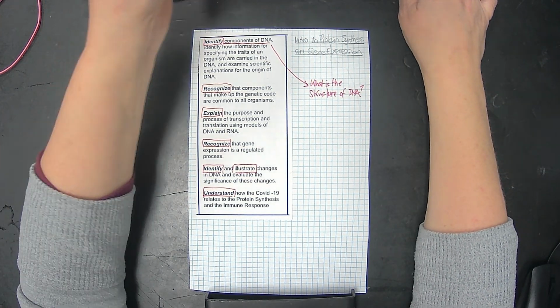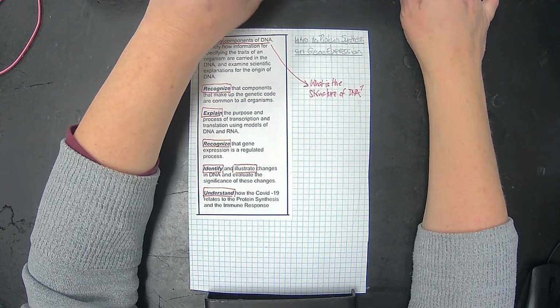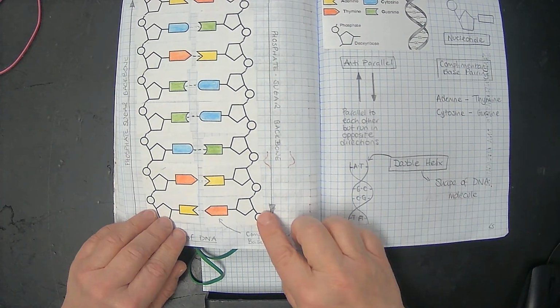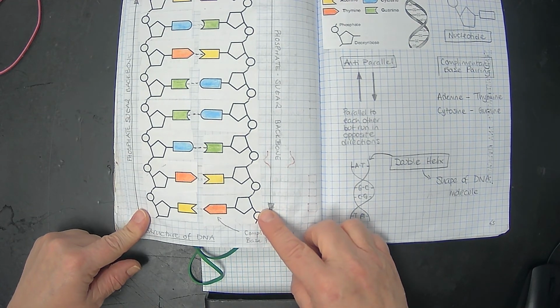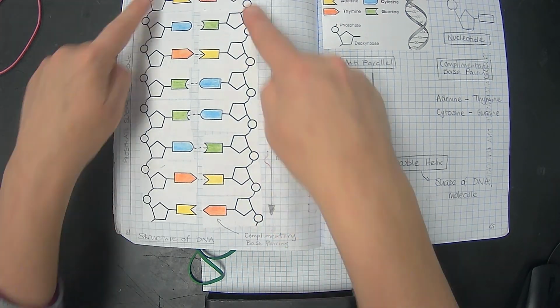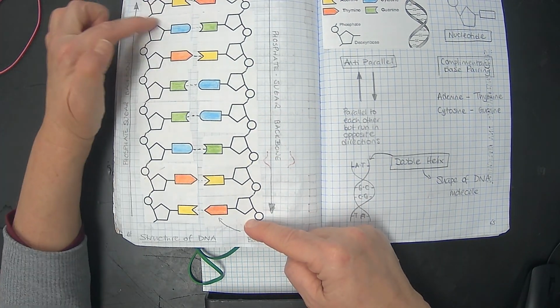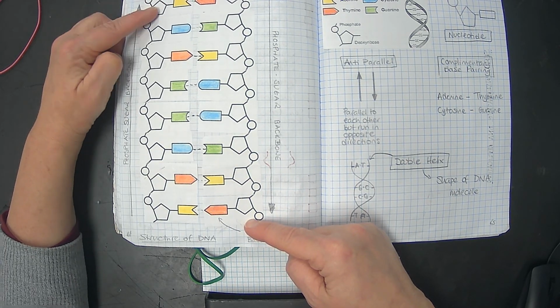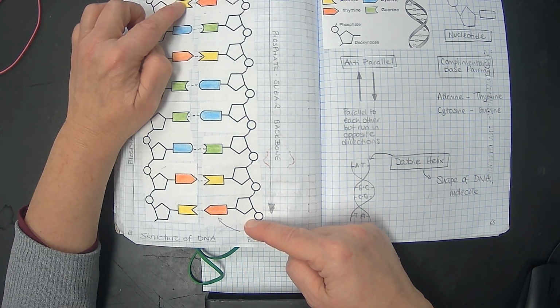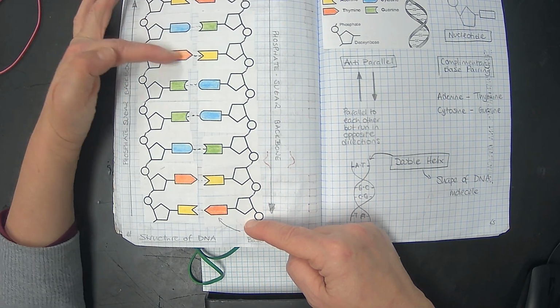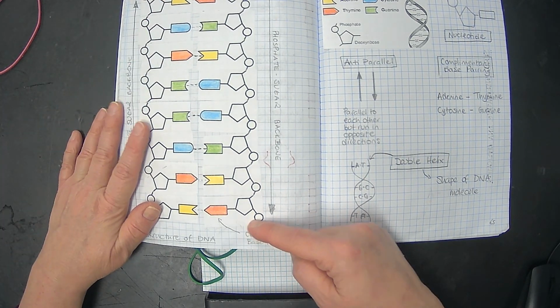And if you need to double check, if you go and look on this page, here we've got the structure of DNA. We've got the double-sided. We've got a nucleotide here made up of a phosphate, the sugar, and a nitrogen base. And we know there's 1, 2, 3, 4 different nitrogen bases.